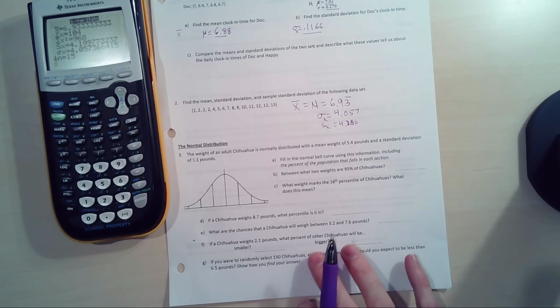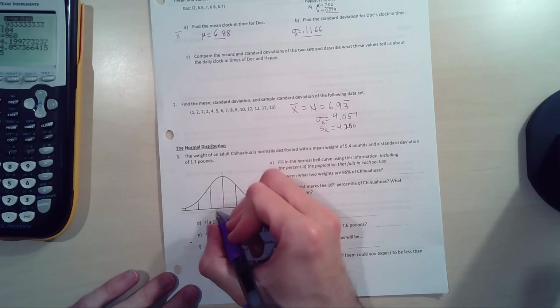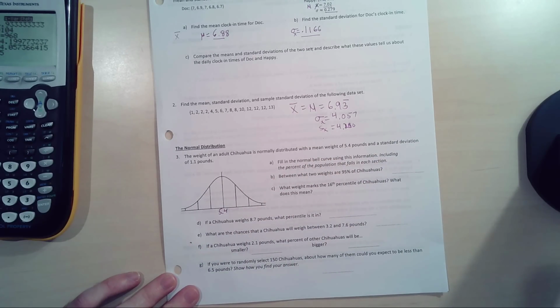Moving on to this next one, it asks you to fill in this bell curve about these chihuahuas. The weight of an adult chihuahua is normally distributed with a mean of 5.4 pounds. That means this middle value is 5.4, with a standard deviation of 1.1.